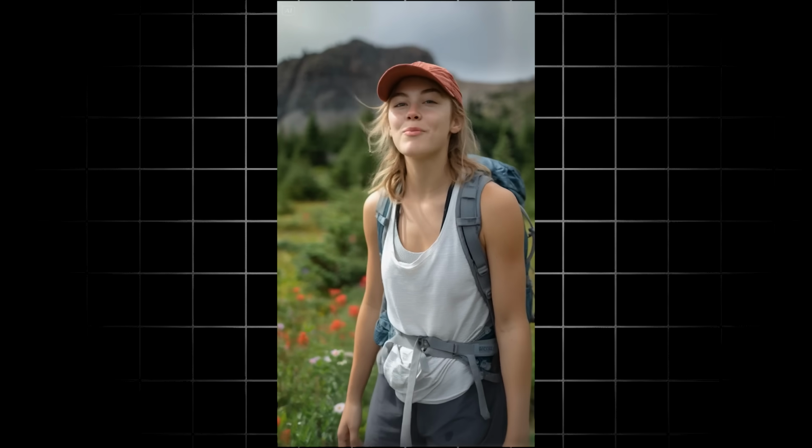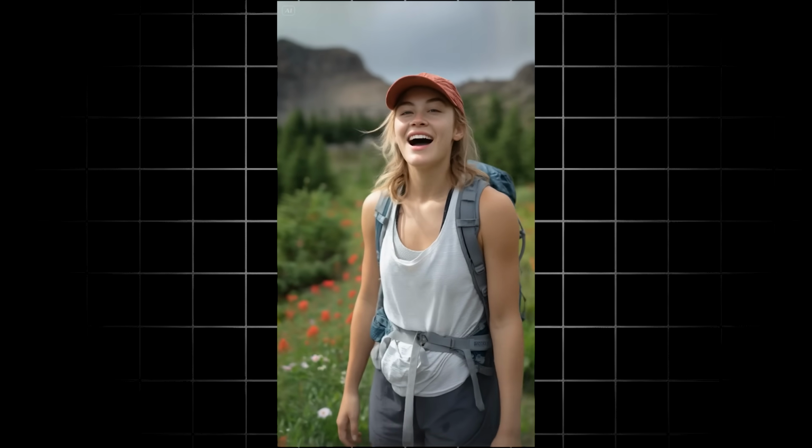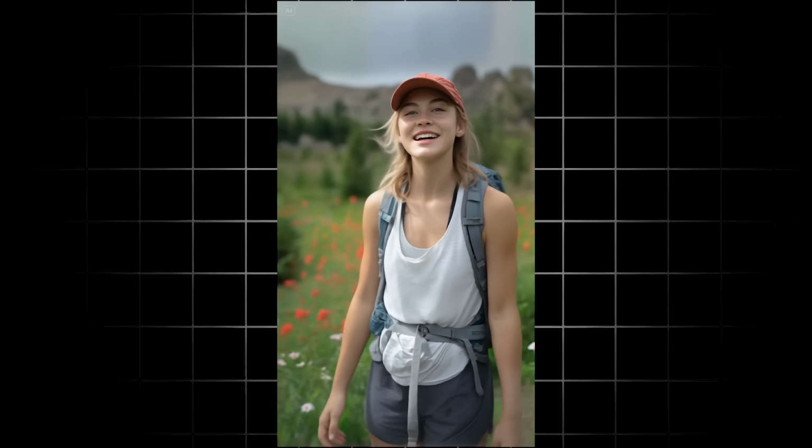Tell me this isn't the prettiest place you've ever been. I swear, the air up here just hits different.